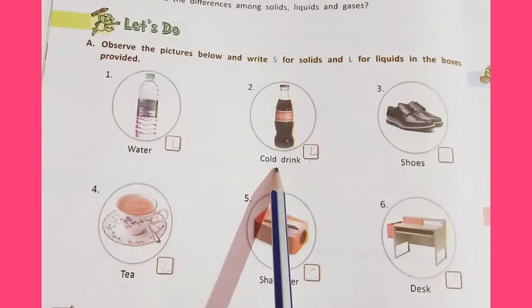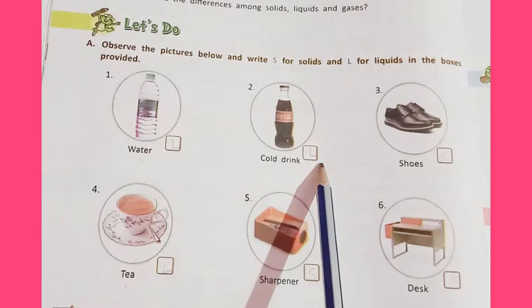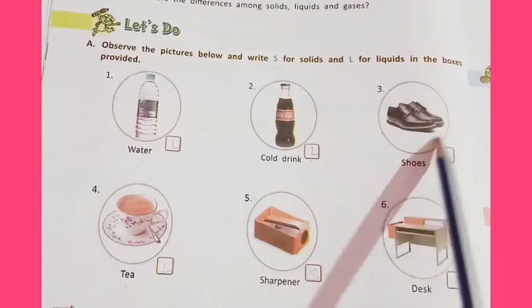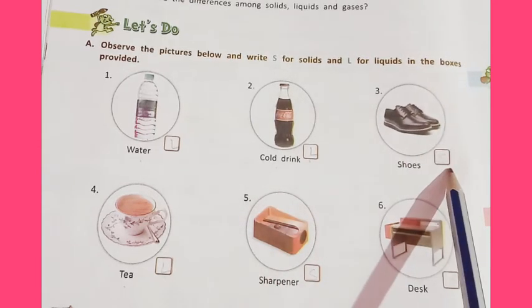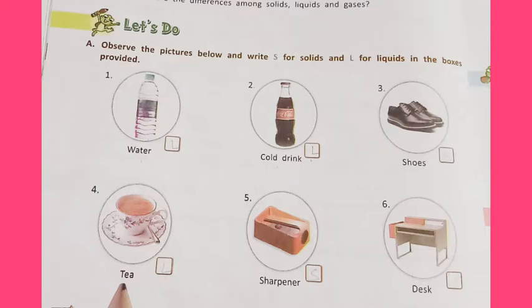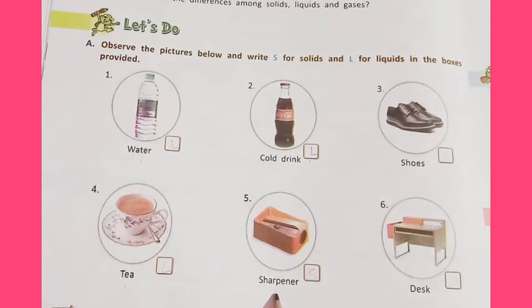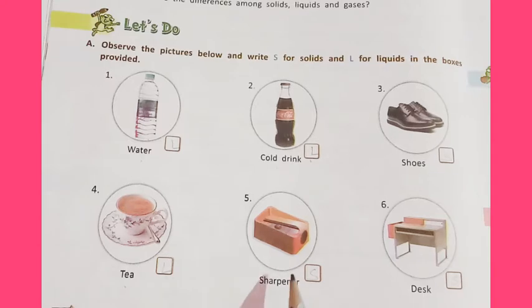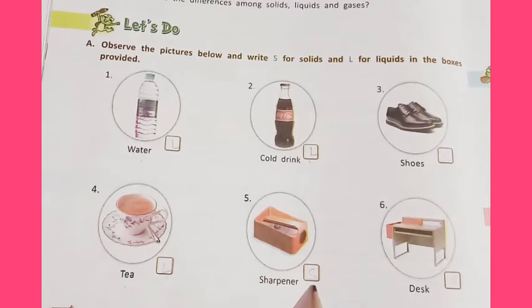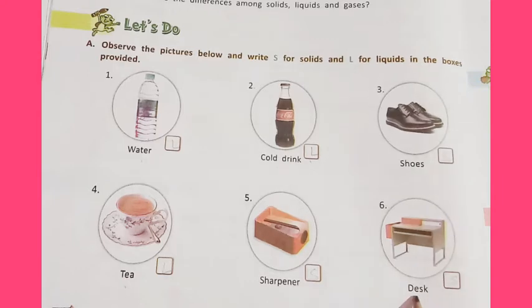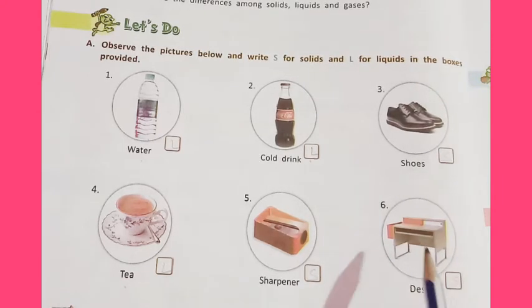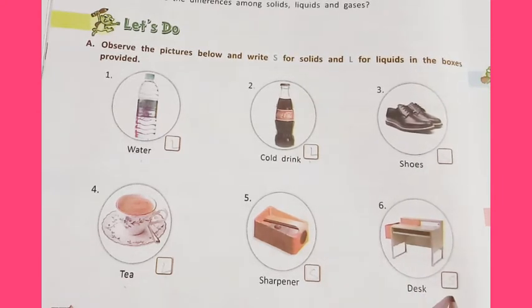Second is cold drink. It is also liquid. We will write L. Third one is shoes. So this is solid, S. Next is tea. Yes, it is liquid, L. Sharpener, that is used by you and me, all of us, that is solid, so S. Sixth one, desk, the bench on which you sit, so that is solid, so we will write S here.